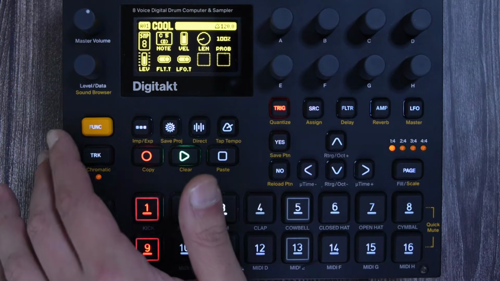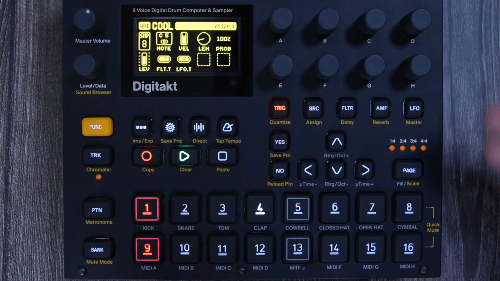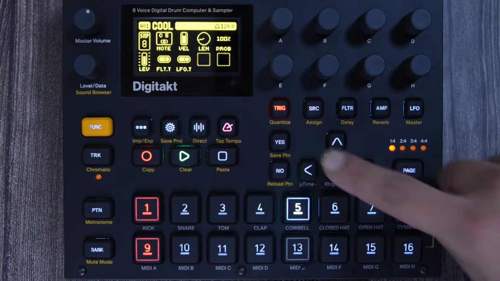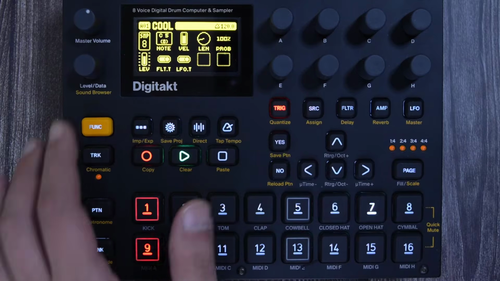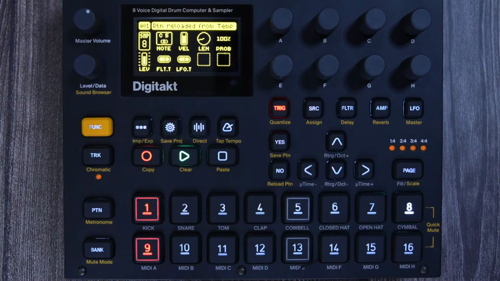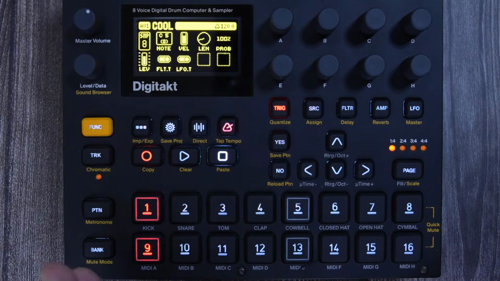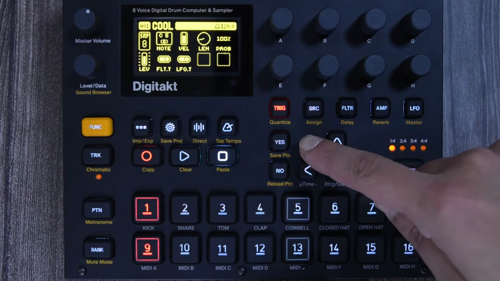So when I do func and no, I know that I'm going to be rolling back to whatever I stored on the temporary save. So maybe I don't like this change. So func no, it will roll back to whatever you have on the temporary save. Right? So all of this is a way of you playing around, and if you don't like it, you can always roll back to the last temporary save.